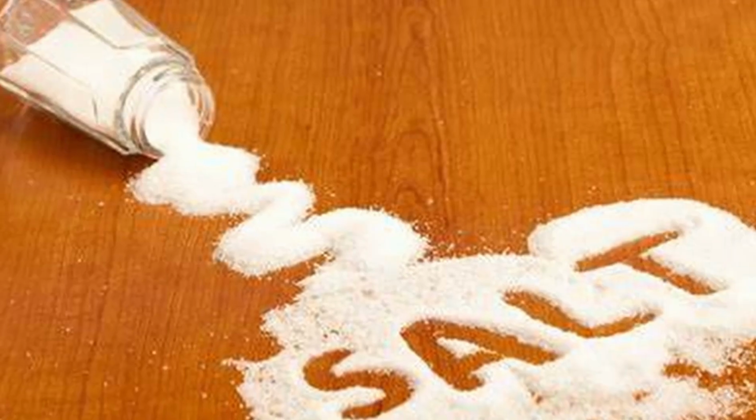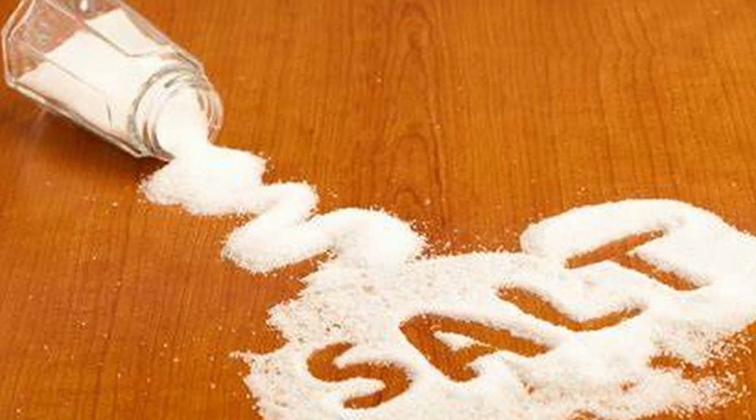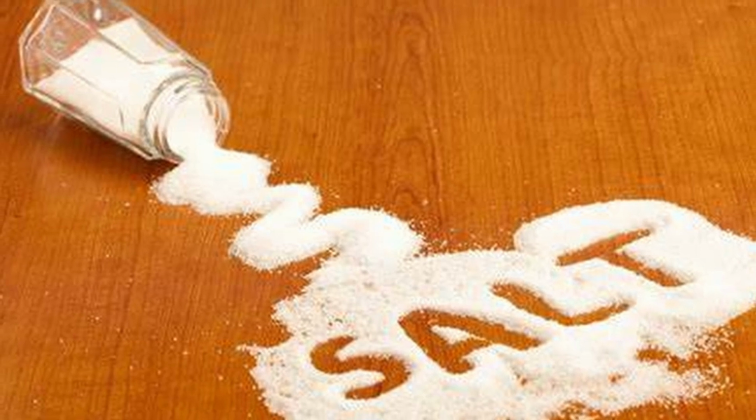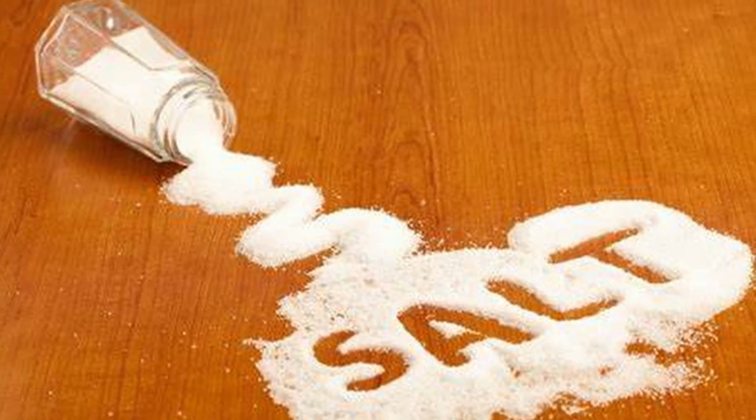Salt. Excellent for wine stains. Pour a mound of salt on the stain and let it absorb the wine. Then lightly brush and vacuum.